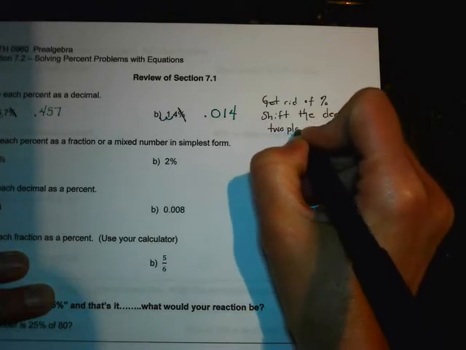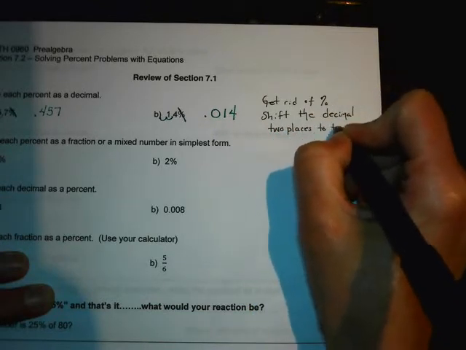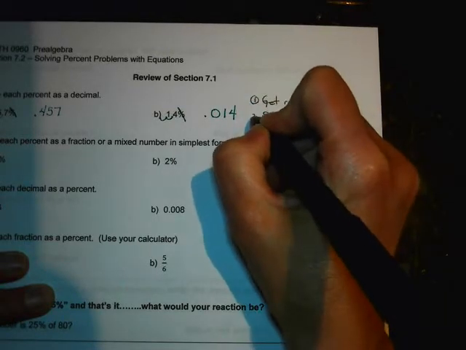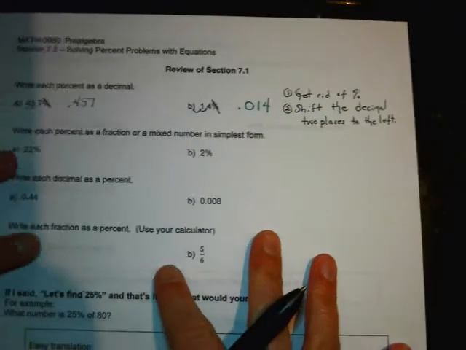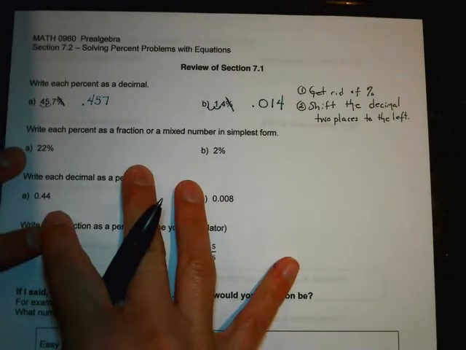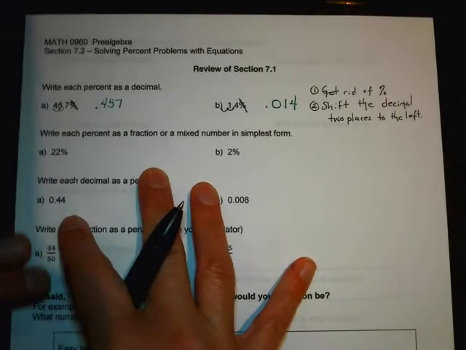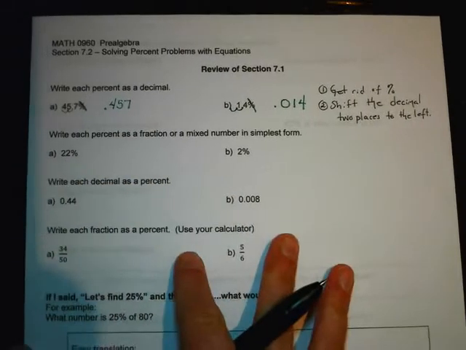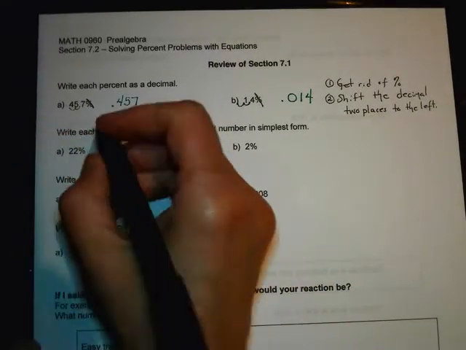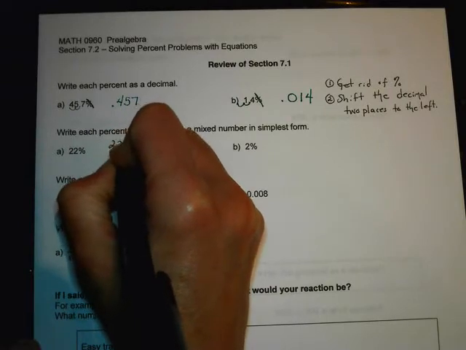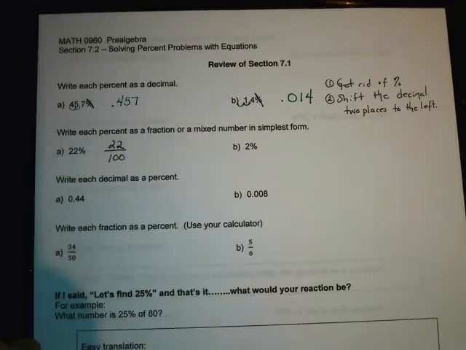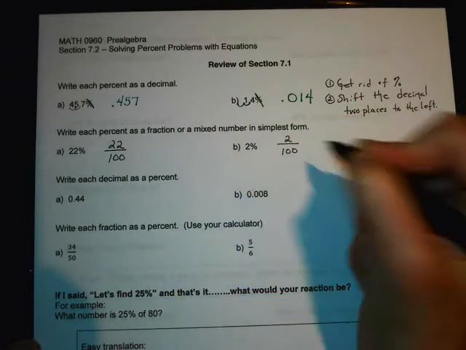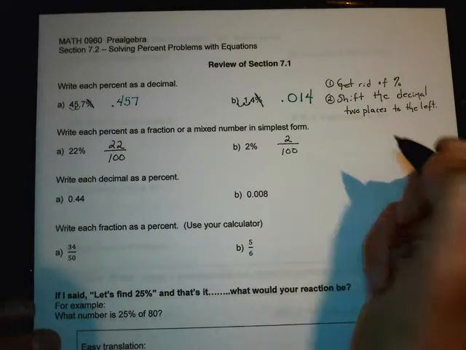All right, so that's one way to do it without your calculator. It says write each percent as a fraction or a mixed number in simplest form. Also something you can do with your calculator, but I want to do it without first. Now listen. Percent means per 100. So you should easily, without your calculator, just be able to pop those over 100. They're not in simplest form, but that should be something easy because percent means per, divide by 100.